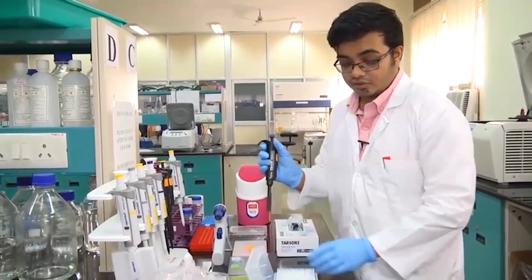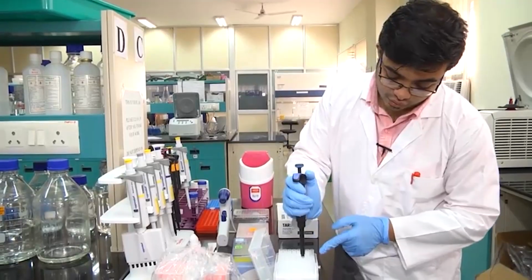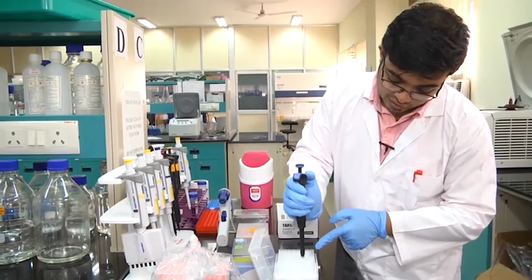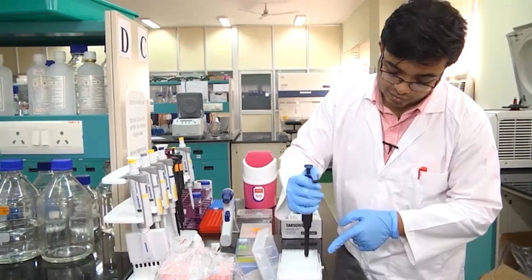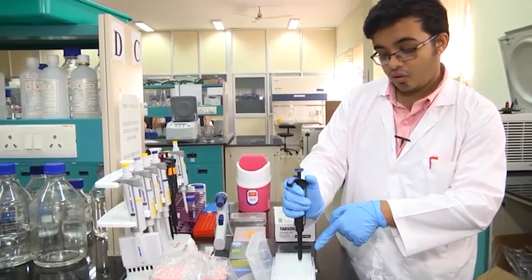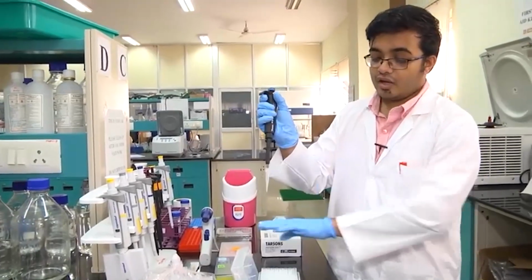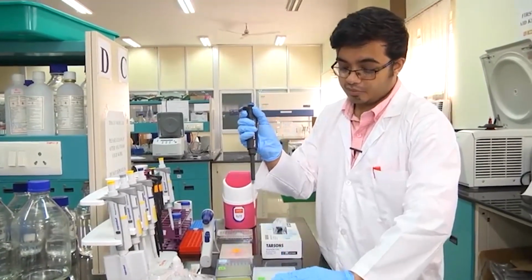Notice what I am doing here. You slide down the lower portion of your pipette, it will fit very nicely into the tip. Give a slight twisting motion while you are pressing down, and the tip will automatically get attached to the pipette. You lift it up and you have your tip attached to your pipette.